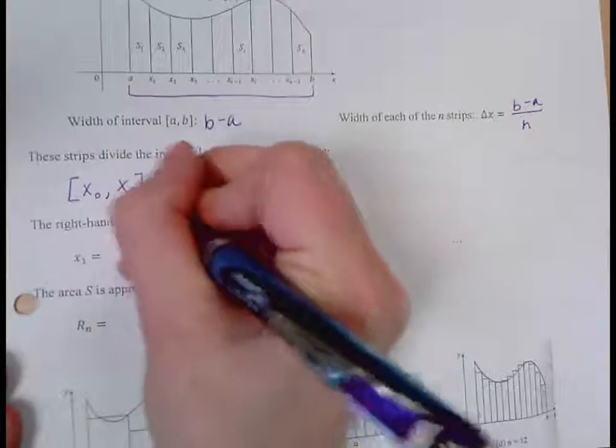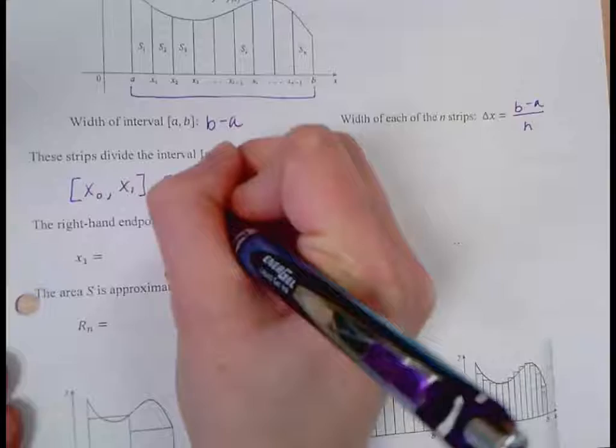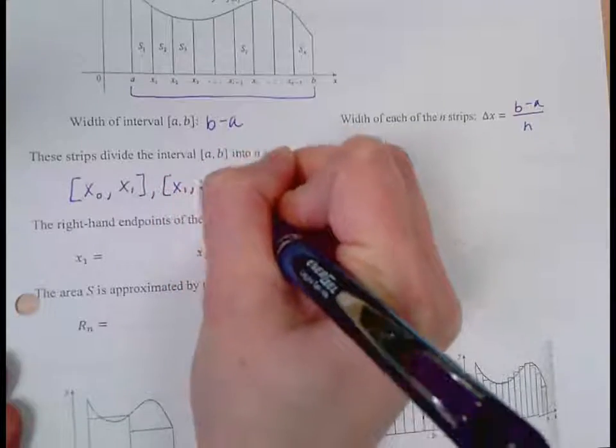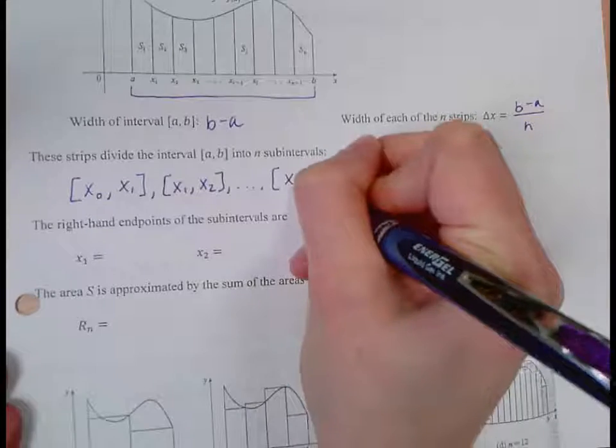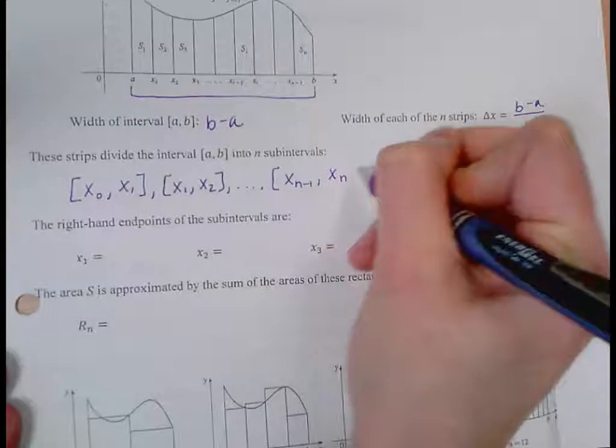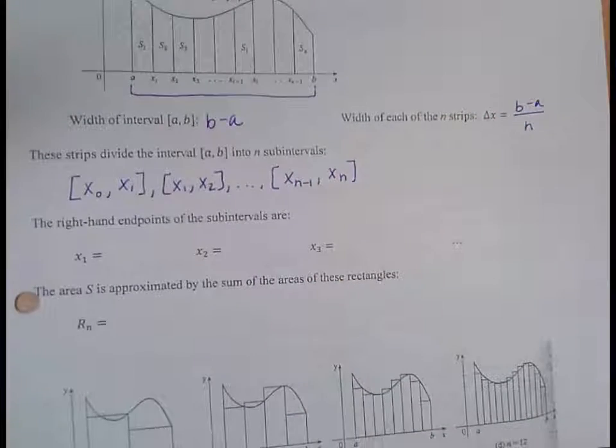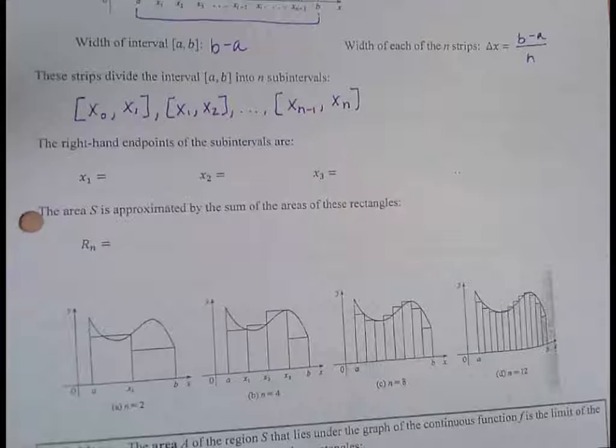So you'd have x sub 0 to x sub 1, x sub 1 to x sub 2, so on and so on, all the way to x sub n minus 1 up to x sub n. Our intervals from the example we just did were 0 to 1/4, 1/4 to 1/2, 1/2 to 3/4, 3/4 to 1. Those are the 4 intervals we had in the previous example.